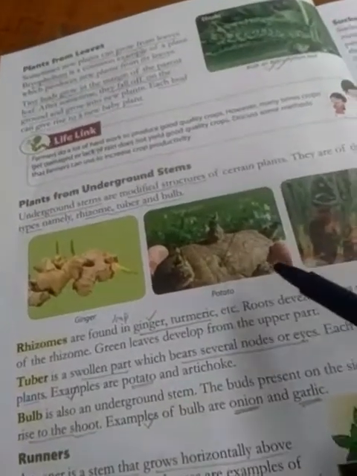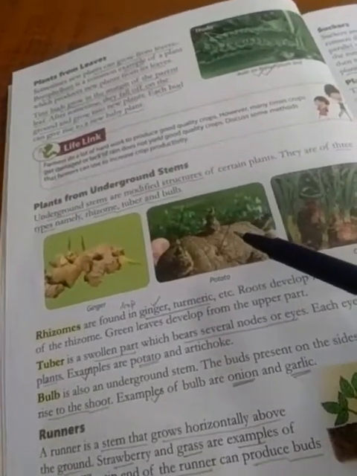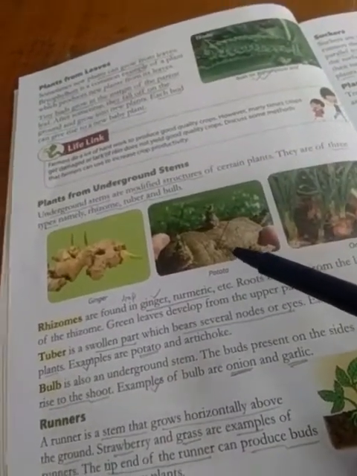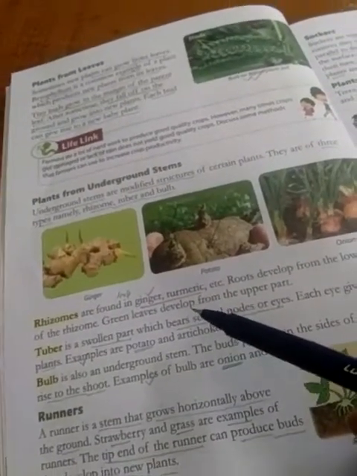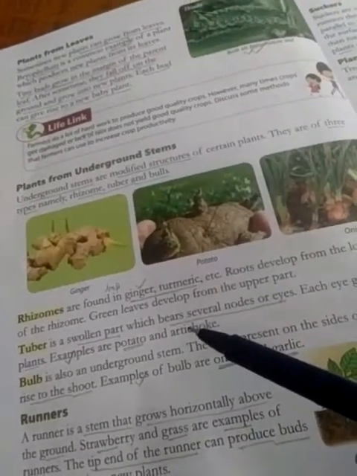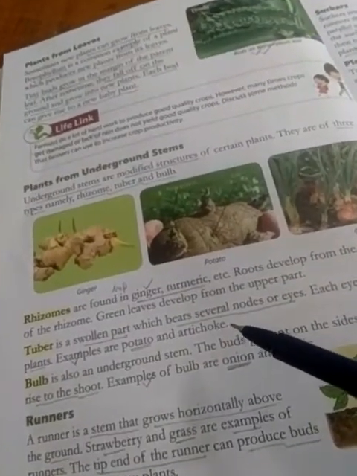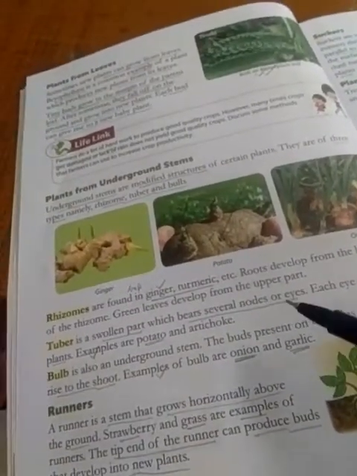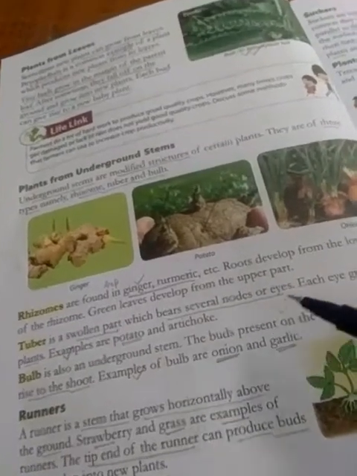Once again I repeat, this is the third mode of vegetative reproduction or propagation of the plant, and this is known as the underground modified structure, and it has three different names: rhizome, tuber, and bulb. Rhizomes are applicable for plants like ginger and turmeric, whereas the tuber is applicable for potato-like plants, and the last one is the bulb, which is applicable for onion and garlic types of plants. And all rhizomes, tubers and bulbs are modified structures of the stems.